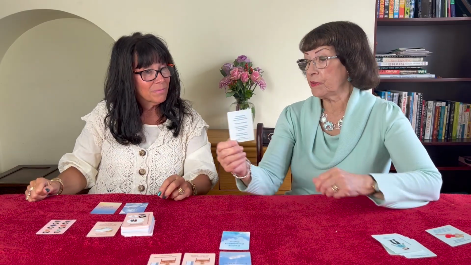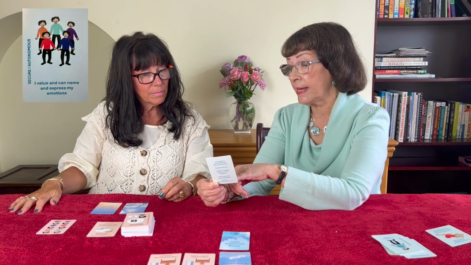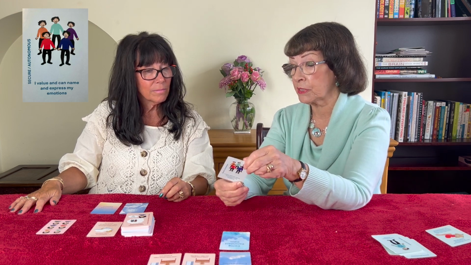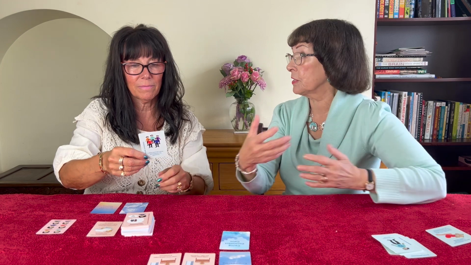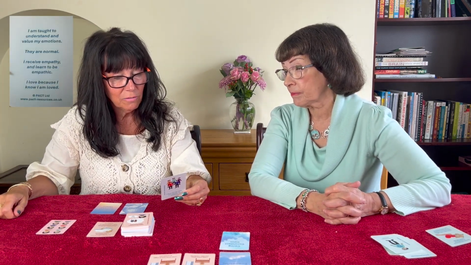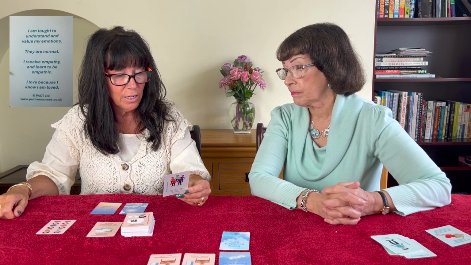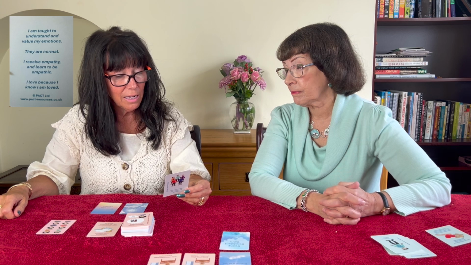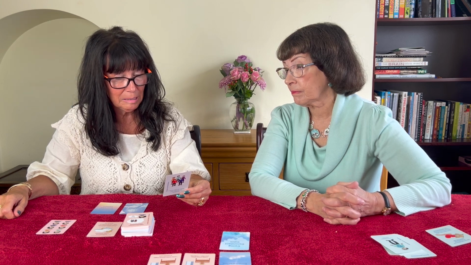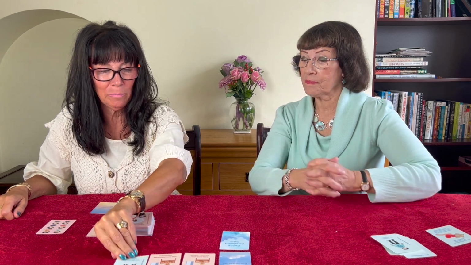I'm just going to offer you this card from the secure section, and it says, I value and can name and express my emotions. So that would be what a secure upbringing would do. I am taught to understand and value my emotions. They are normal. I receive empathy and learn to be empathetic. I love because I know I am loved. That's a definite one here. I would say that's the biggie.